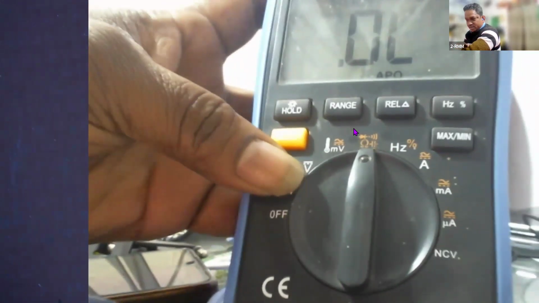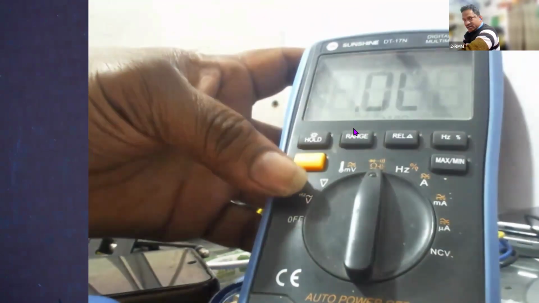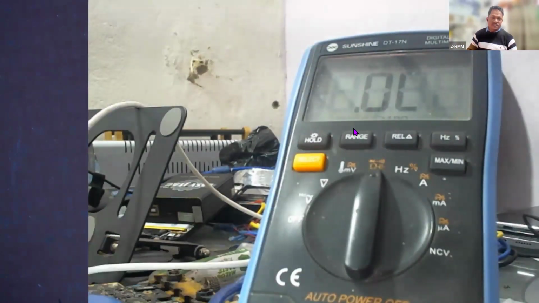Wait a moment. I think you can't see. Wait, let me log in with my mobile. Wait a moment, guys. You need to log in with the mobile phone.